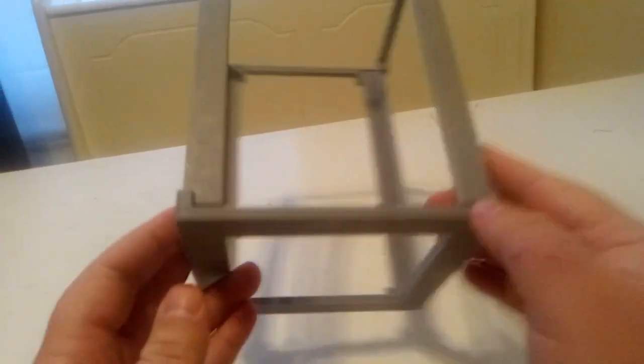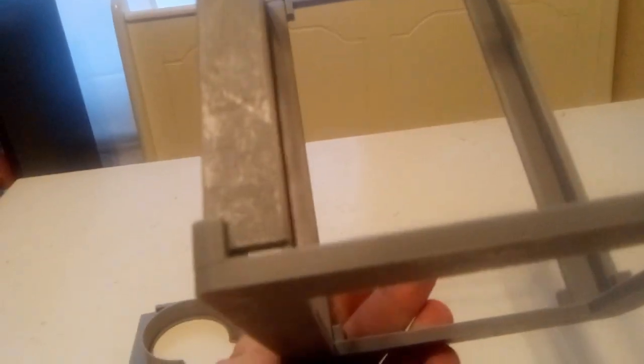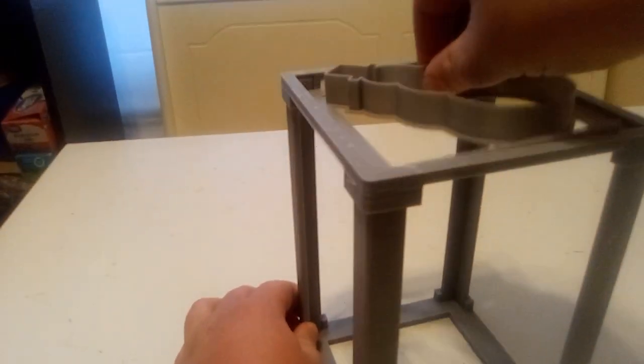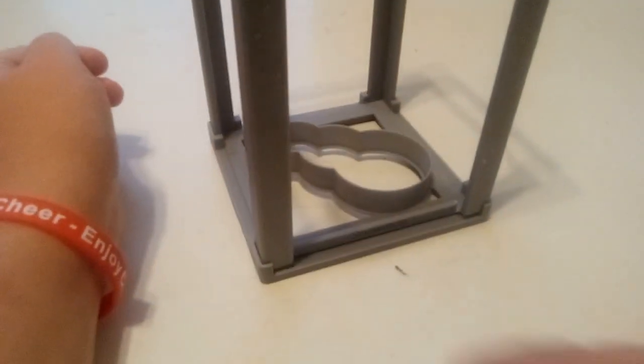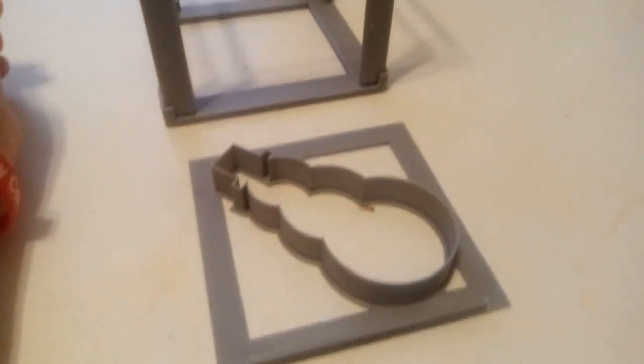Alright, I've got everything printed and assembled. You see in there, and this side too, the little gap to grab the cookie cutter through. And it fits through and slides out very easily, so everything works exactly perfectly.